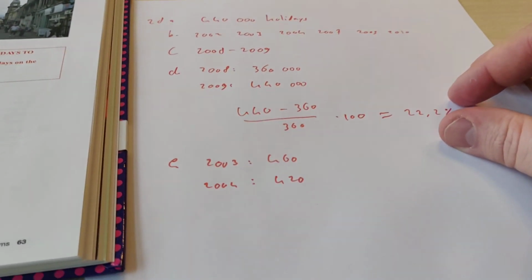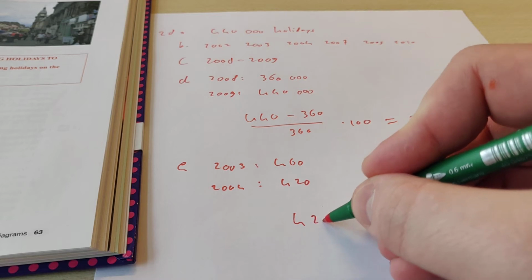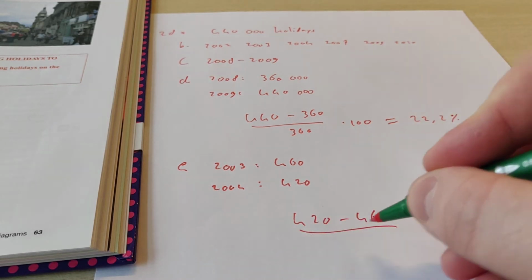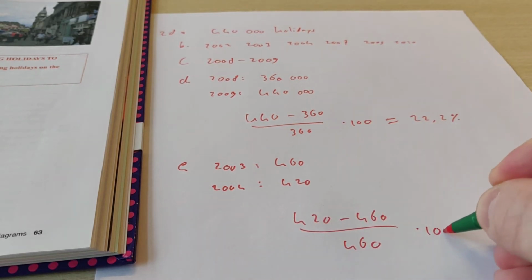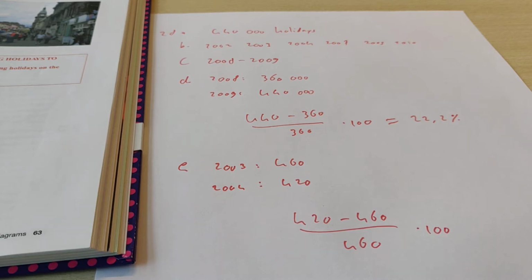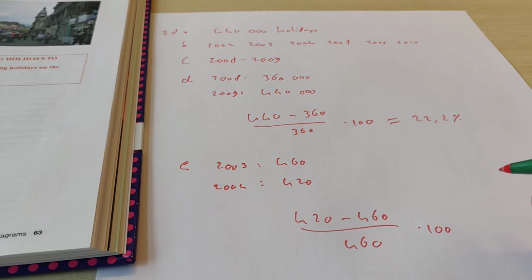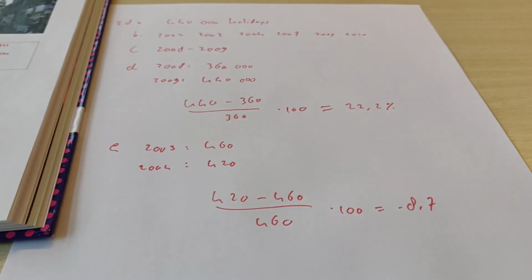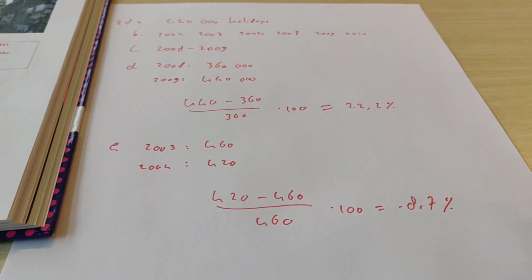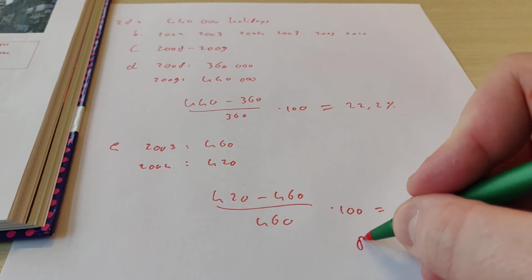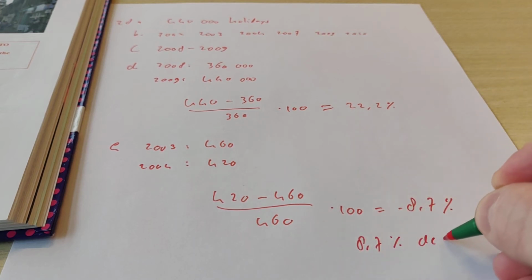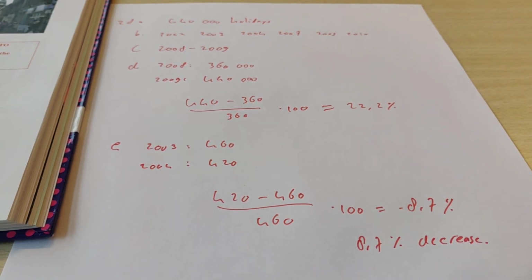So if you want to know the percentage decrease, you do new minus old divided by old times 100. Divided by 460, here we have 8.7%. So it's a decrease of 8.7%. That's why there's a minus here. To get rid of the minus, you can just say an 8.7% decrease, because the word decrease means it goes down.